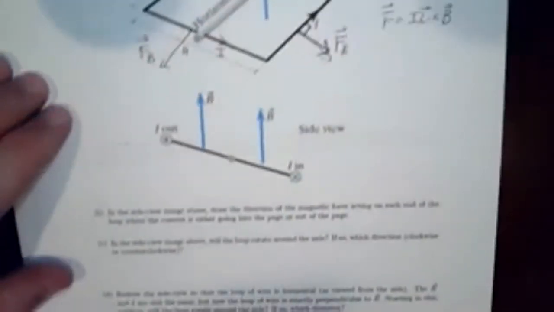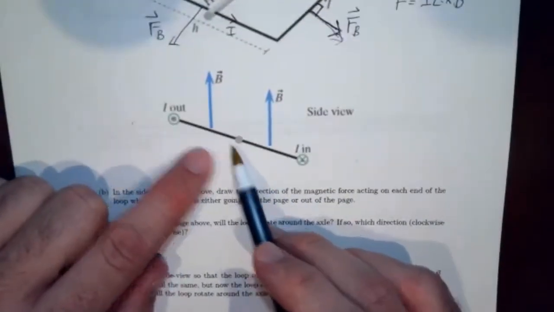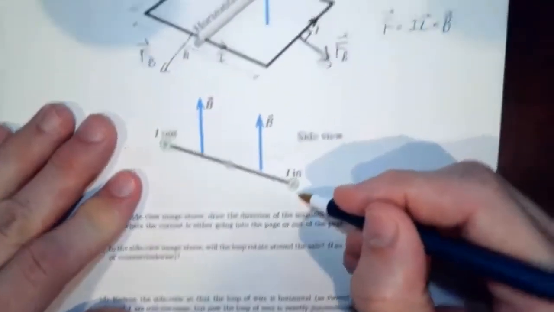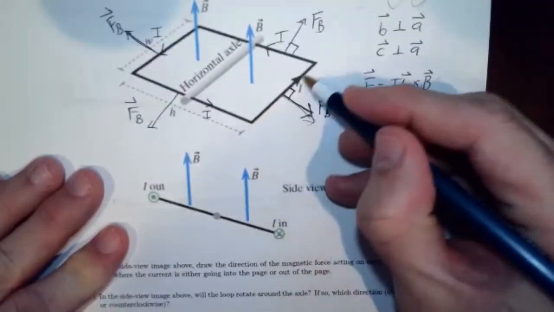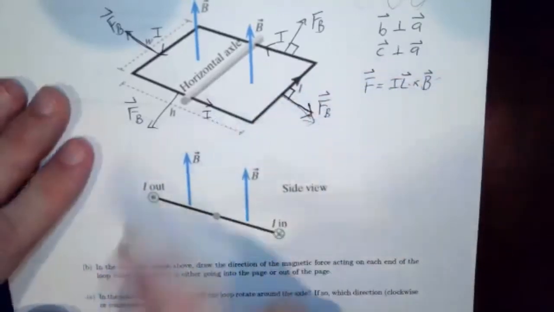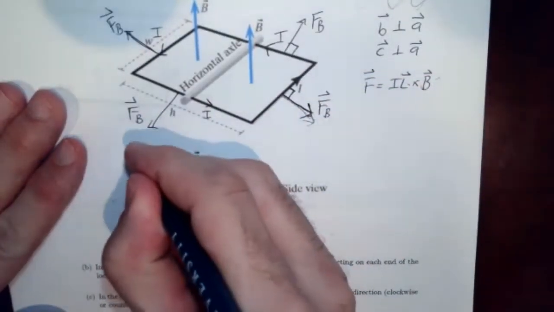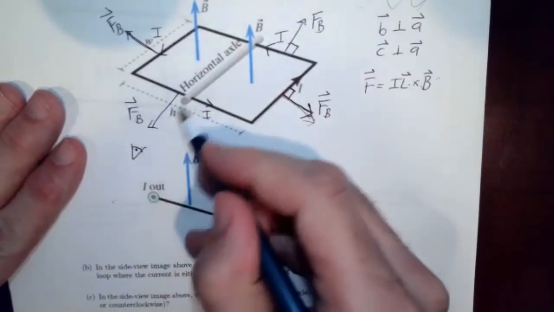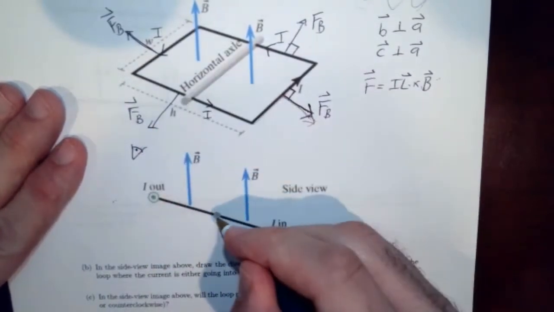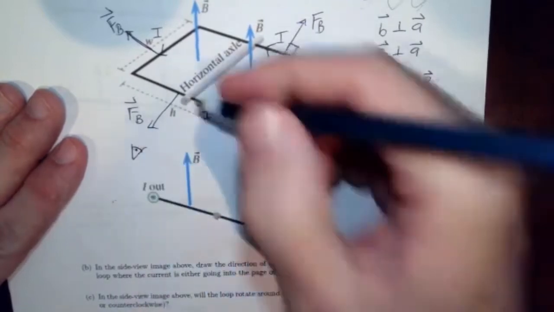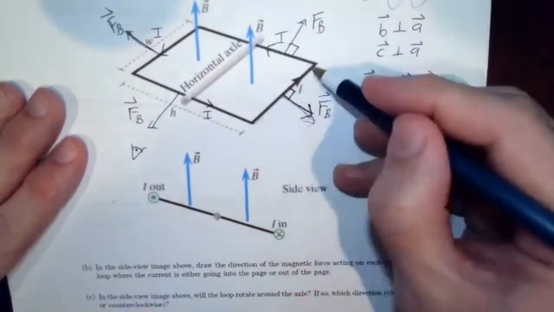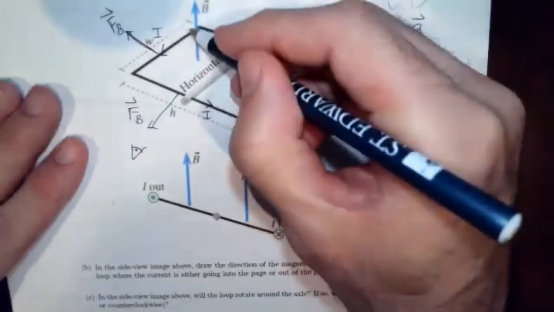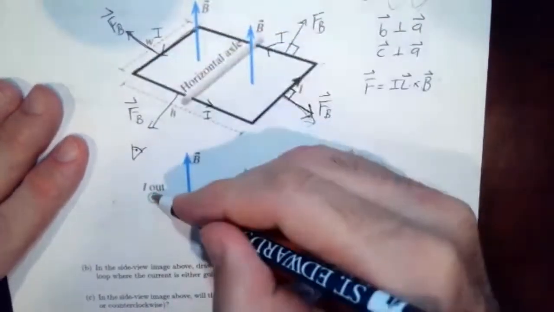All right, how about the side view? So now we're looking at the same situation from the side. So this current that's going in is this current right here. So you can imagine we're looking at it. So here's our eye over here. We're looking at it from this side. So we're looking right at the end of the axle. And this current is going to be traveling away from our eye. So that's why this is into the page. And this current is traveling towards our eye. So that's why it's out of the page.